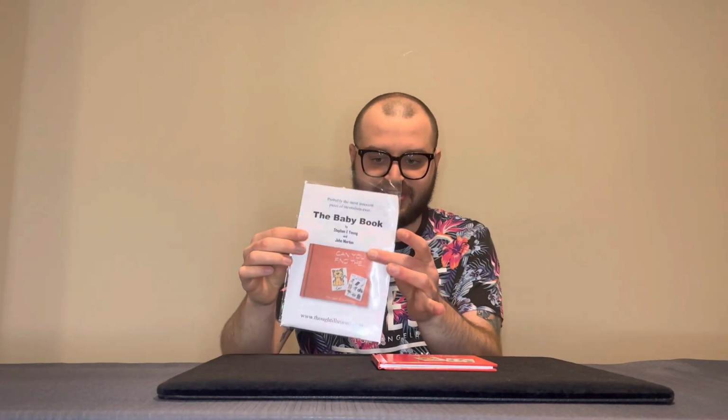Also, you're just getting instructions on paper. You're not getting any video or anything like that with your purchase. But again, this is technically half the price, literally half the price of the other version. So you can expect a few shortcomings here. But even though it's half the price, you do have an additional reveal in it that you don't in the other one. But yeah, those are the positives and negatives of the baby book.